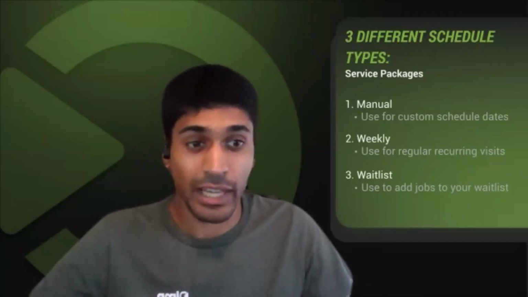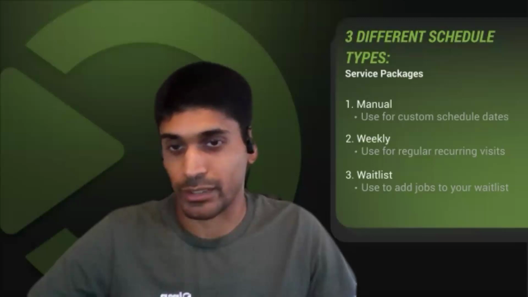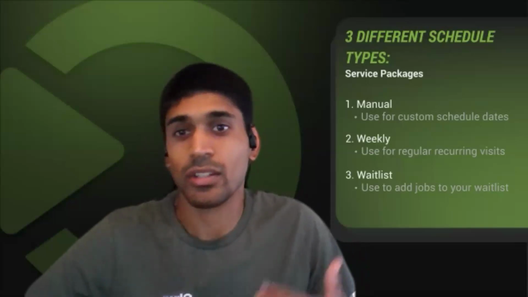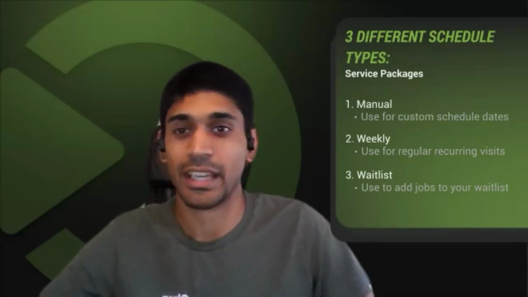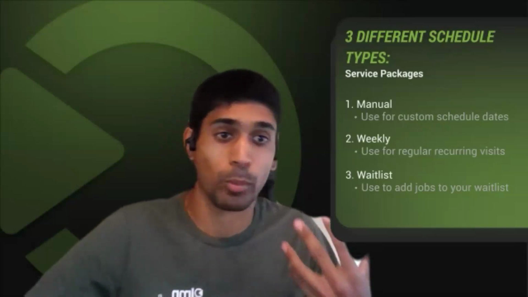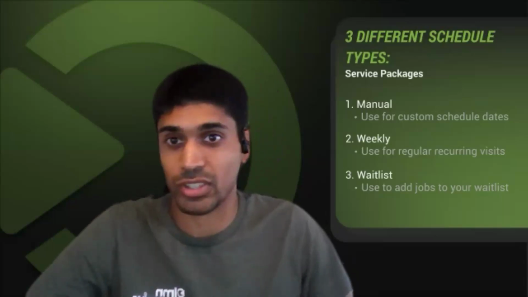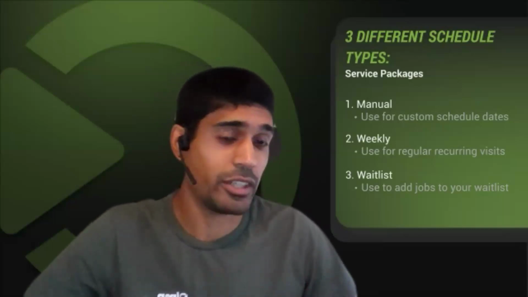Now, it's very important to know that there are 3 different schedule types when you're adding in your services to that schedule template. So what do I mean by this? Basically, we have manual, weekly, and waitlist. So the first is manual. This is where strictly you need to know the dates that those services will be taking place throughout the year. So let's say, for example, bed maintenance, you have a specific date, or maybe there are 3 bed maintenance visits throughout the year. You want to go ahead and plug that in so you know it's set up in advance. Second, very common in industry is weekly.